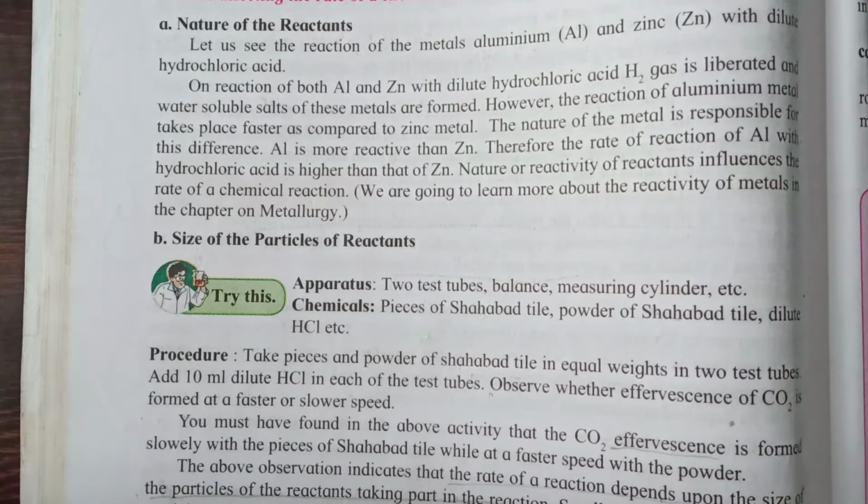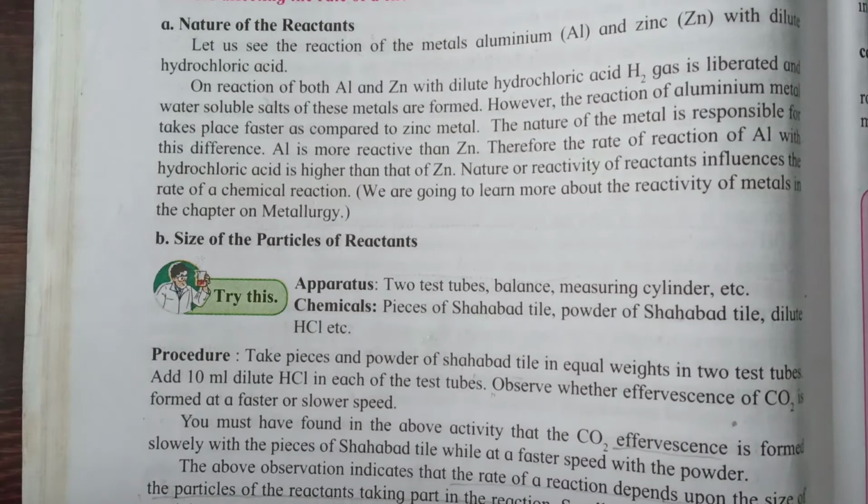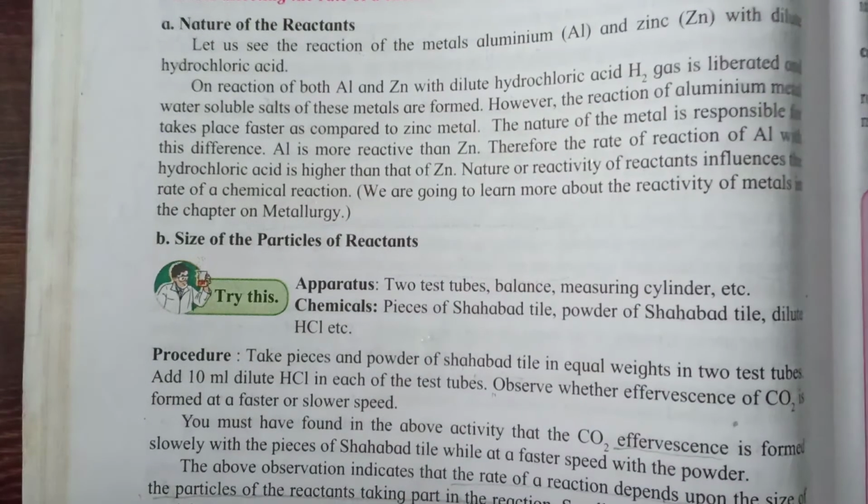The smaller the size of the reactant particles, the higher is the rate of reaction. It means if the size of the reactant is larger, a bit bigger, then the reaction will take time to take place. But if the size of the reactant is very small, then the same reaction will take place within a minute. Okay, now we'll learn the third one.